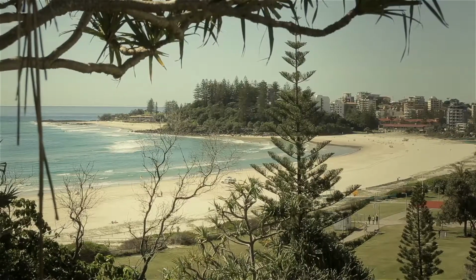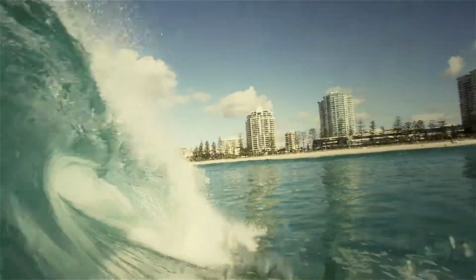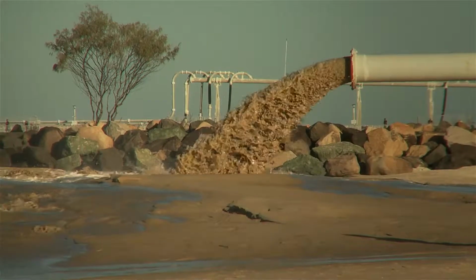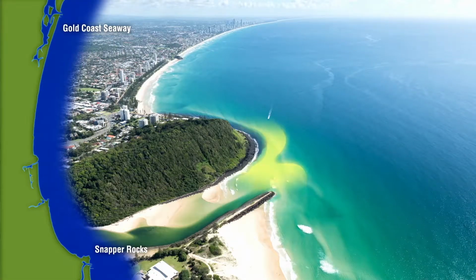Sand's heading up the coast from New South Wales. It gets pushed around Snapper Rocks, either by the storm events, during any moderate wave events, sand will be moving around the corner, or when there's sand pumping going on, and from there on, gets gradually pushed up along the coast, depending on the energy behind it.